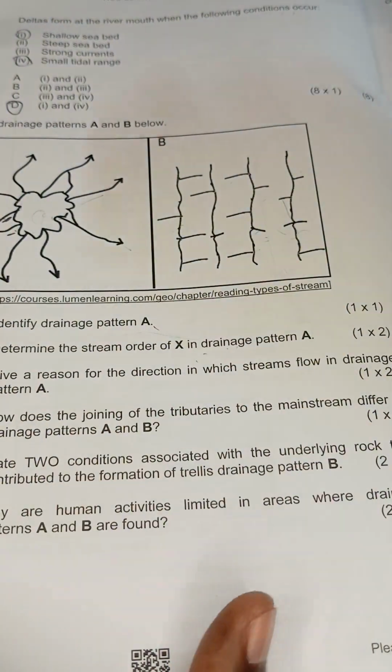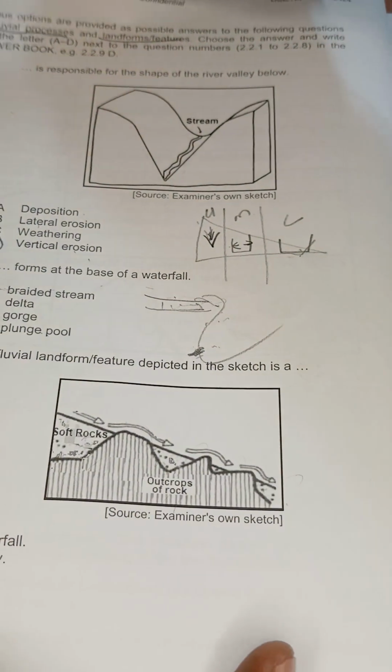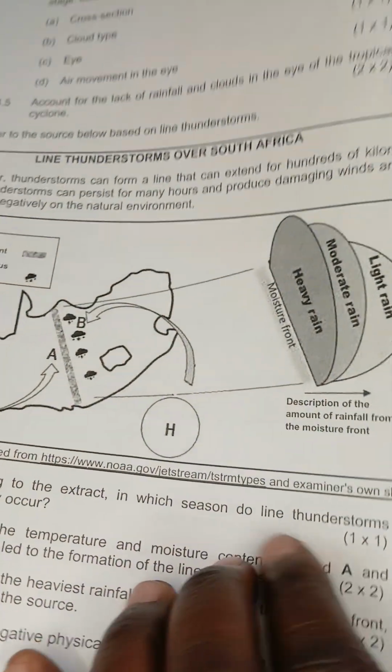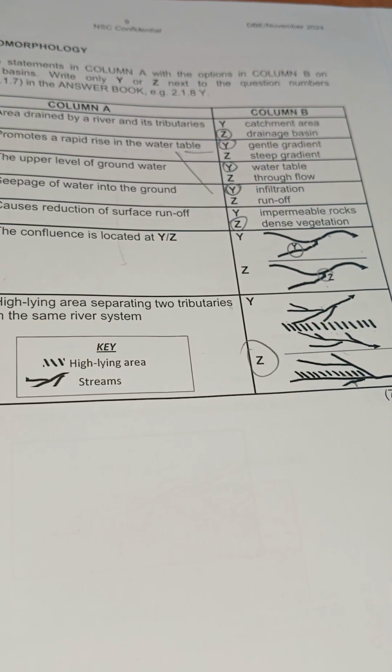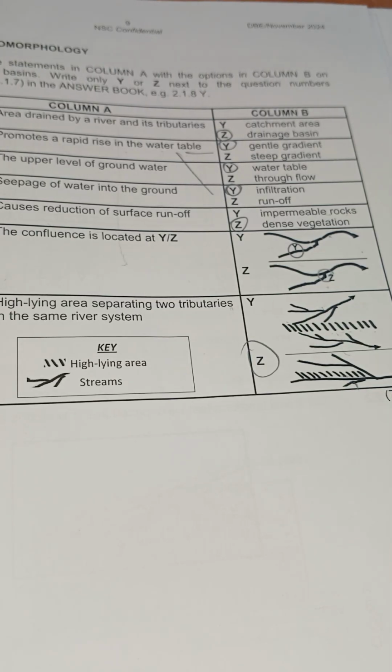So what I just want to say in conclusion is, when it comes to geomorphology, what is it that you should take note of? You need to know the drainage basin in South Africa, which means I'm talking about the different concepts that you have done under the drainage basin, like your water table, your catchment area, your river source, river mouth, the interfluve, your watershed. So you need to be able to define those concepts.